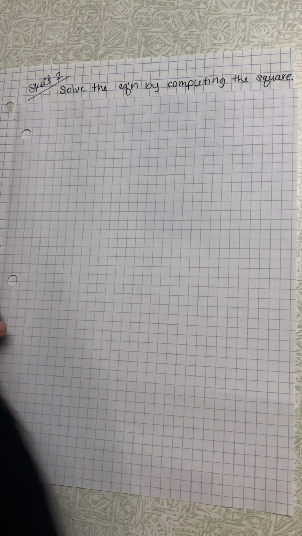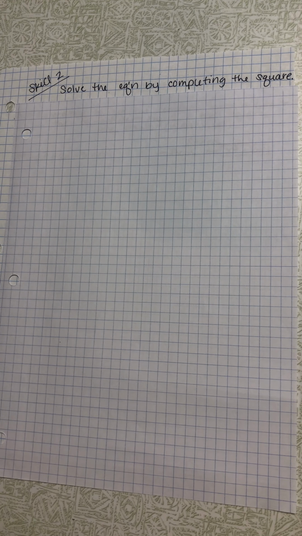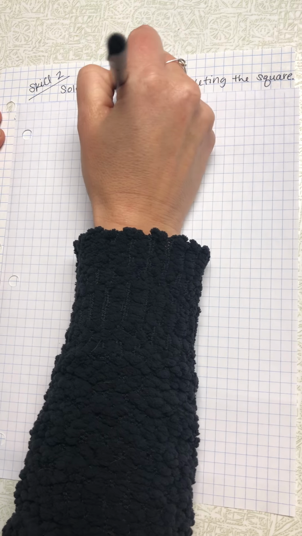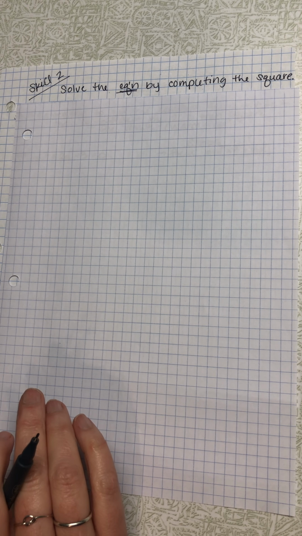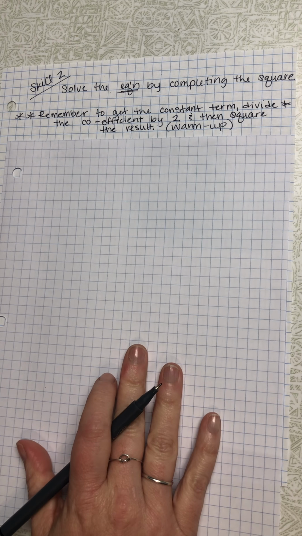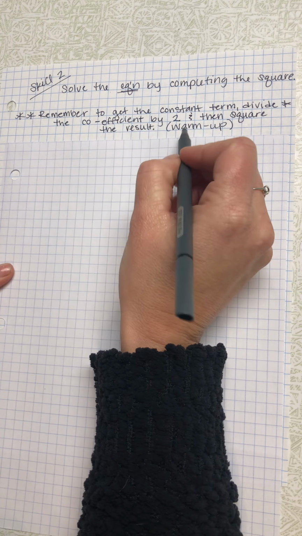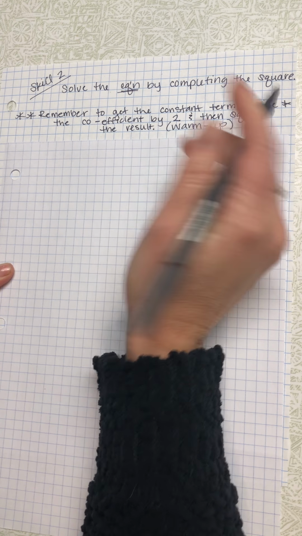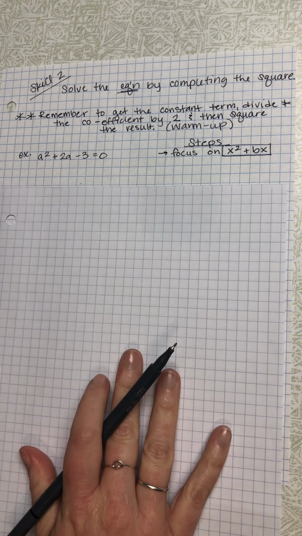Solve the equation by completing the square. This time we're going to have equations, okay? So it's different from the first one. This one's going to have equals something. We still want to remember that to get the coefficient, we're going to divide by 2, and then we square the result. So think of the warm-up, okay? And what we just did from the first few examples.